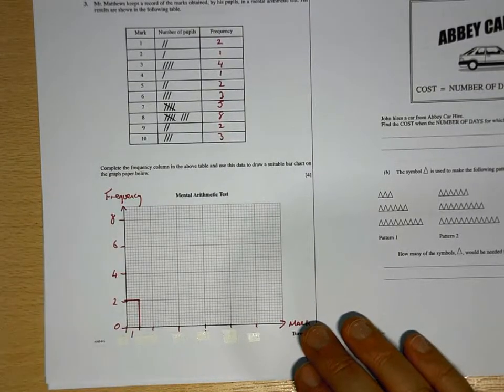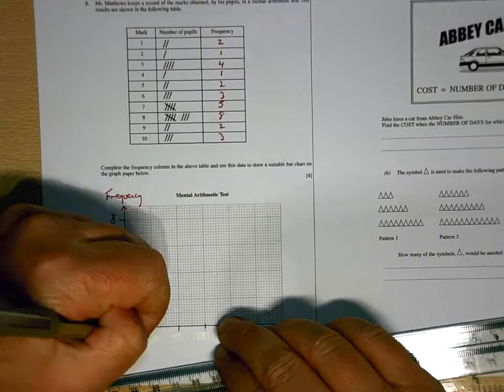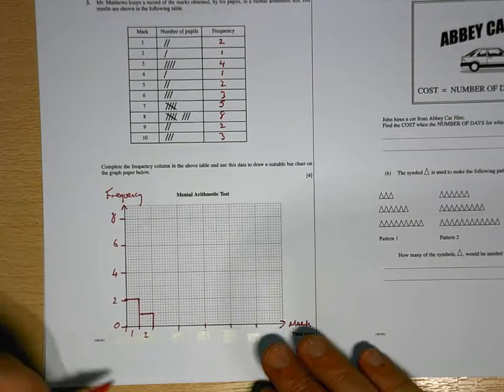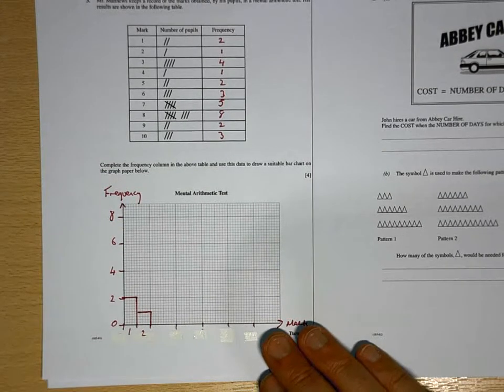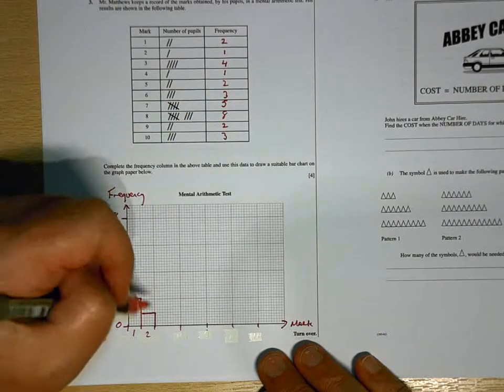So that's 1. 2 is that one. So you see there that because it's a bar chart, the actual data, the information goes in the middle of the column and not the tick marks at the end. So that's 2. A mark of 3, there were 4.